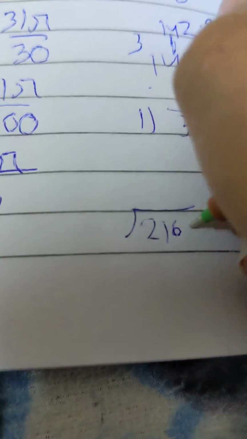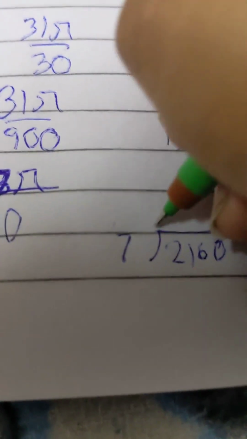Of course it's probably not even divisible by 7, but we'll get the degrees in a fraction form.